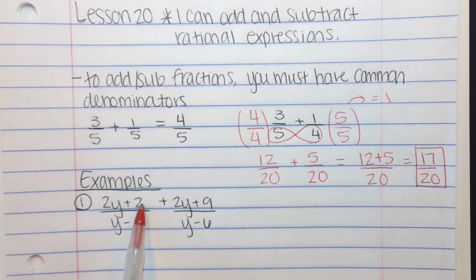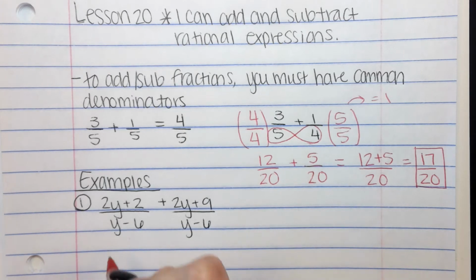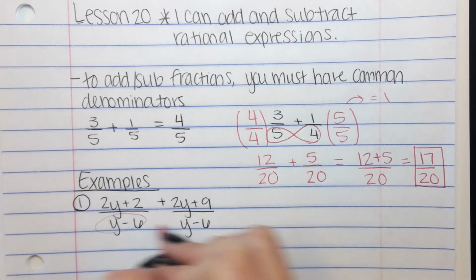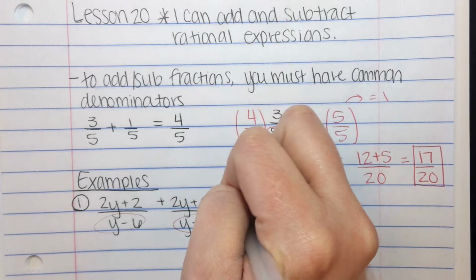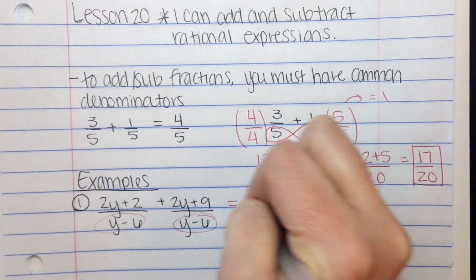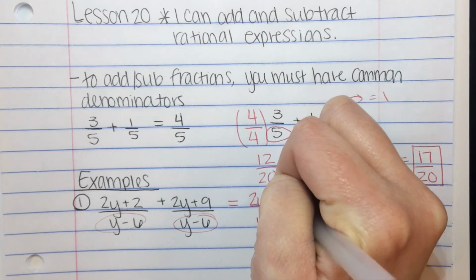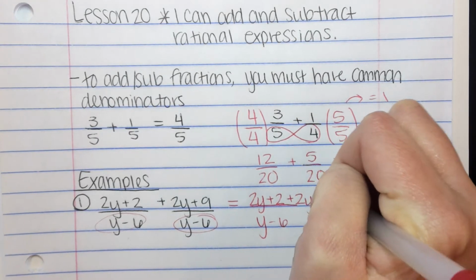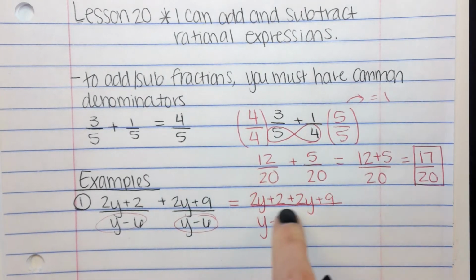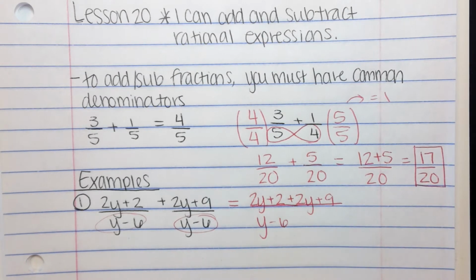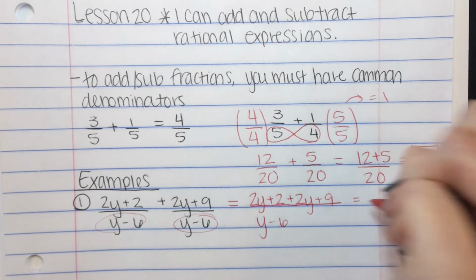We have (2y plus 2) over (y minus 6) plus (2y plus 9) over (y minus 6). So here our denominators are the same, so we can just go straight across. So we have y minus 6 on the bottom. On the top, we're going to have 2y plus 2 plus 2y plus 9. Okay. Now, we have like terms on the top, so we can simplify that.